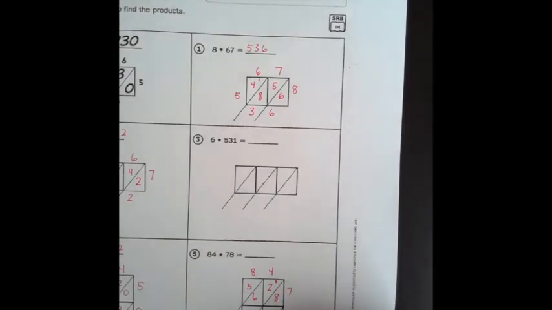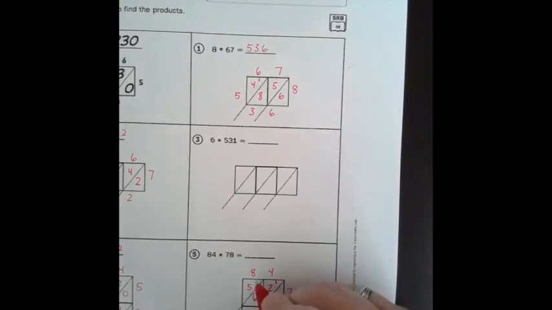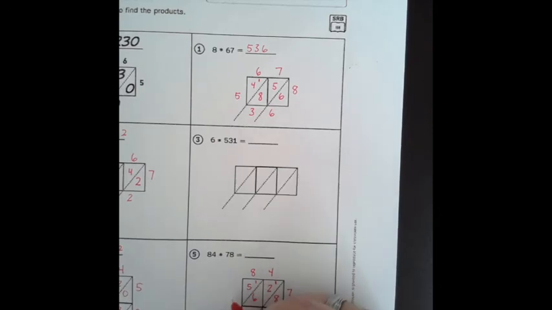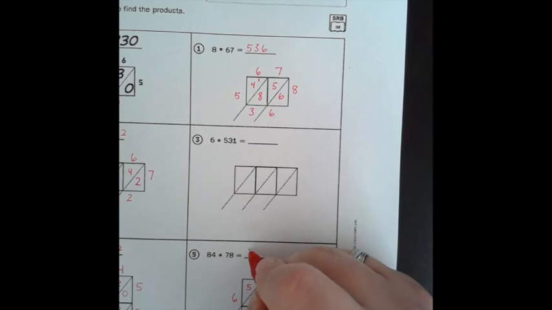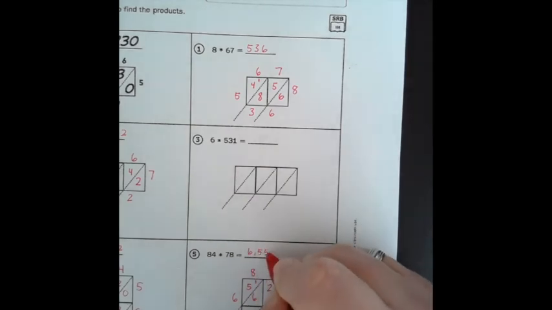Just like adding, you have to carry that 1 onto the next column. So 6 plus 6 plus 2 plus 1 is also 15. So again, you put your 5 here and you carry your 1 over. So you go 5 plus 1 is 6. So your answer is 6,552.